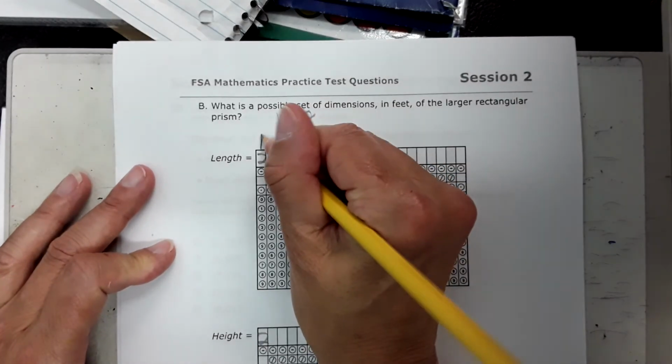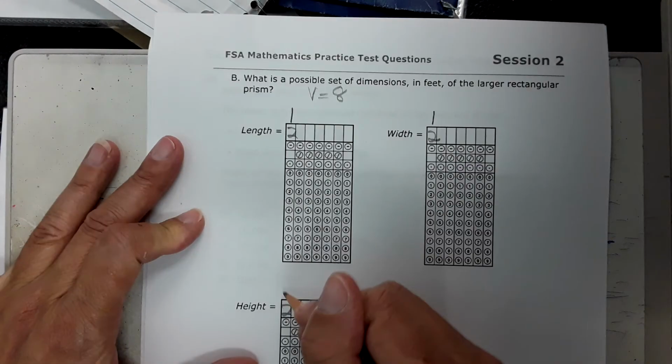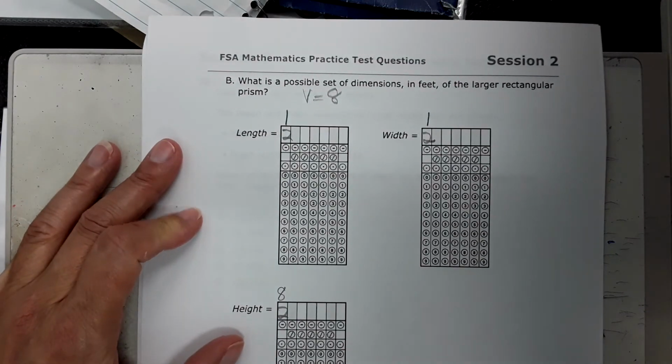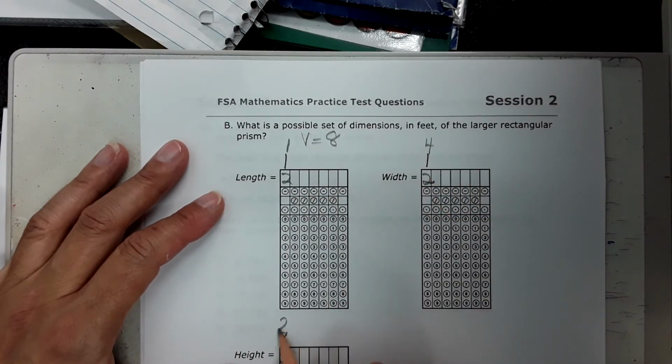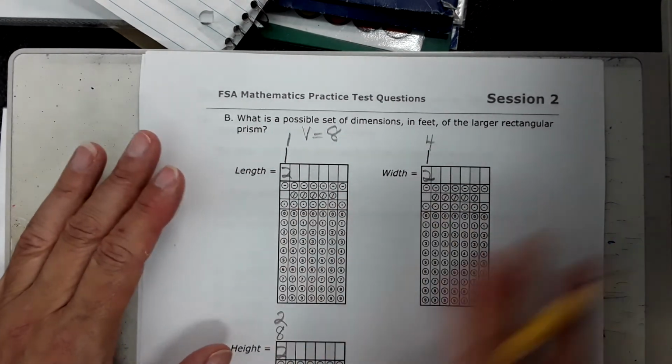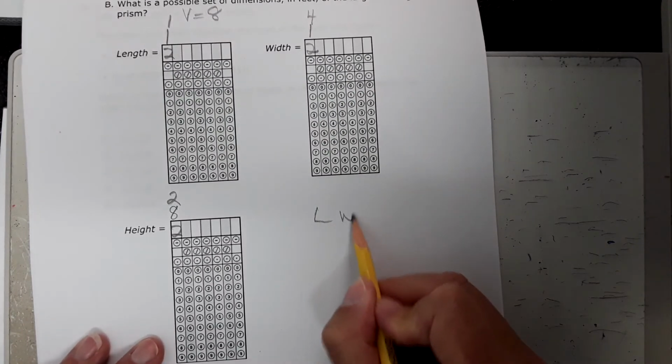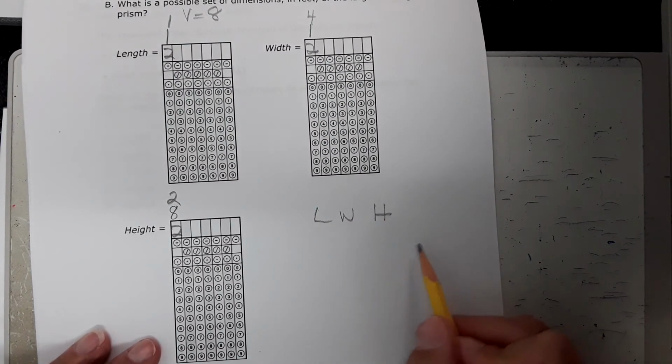We could do 1 times 1 times 8. We also could do, couldn't we do 1 times 4 times 2? In any of those orders, as long as those numbers were there. So lots of different answers for that. As long as when you multiply your length, your width, and your height, you get 8.